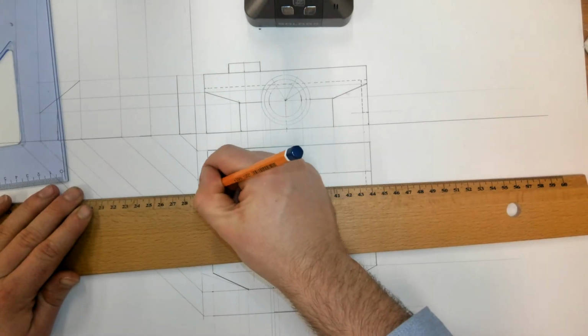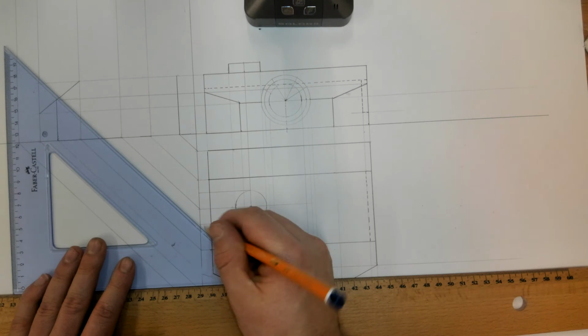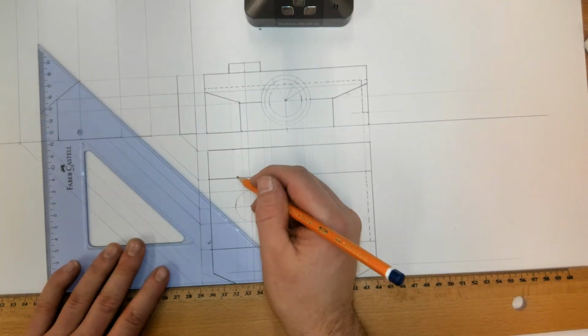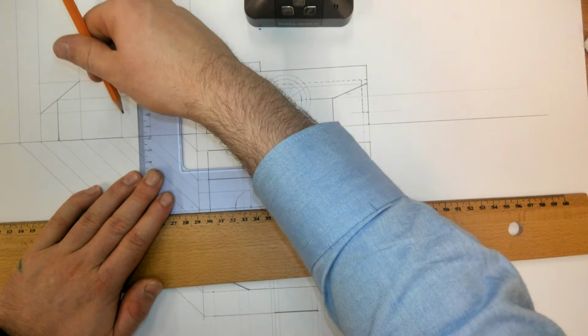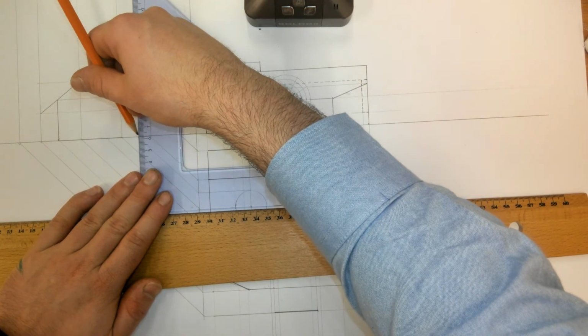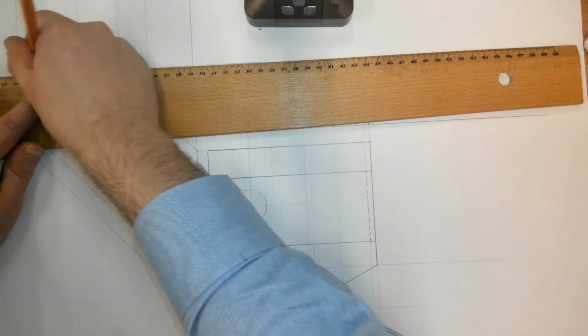Forgot to do the circle, the cylindrical button. So 45 degrees here. 45. So straight up. And then straight across from the button in elevation.